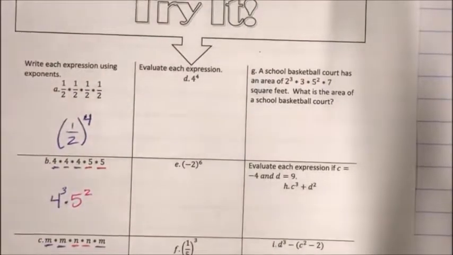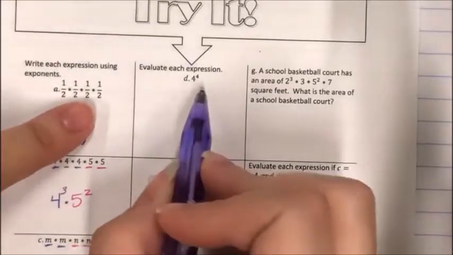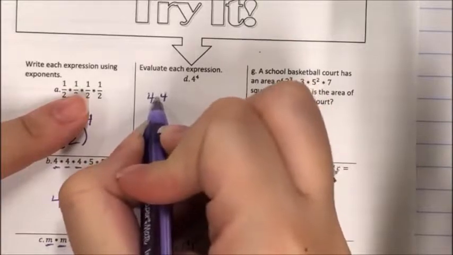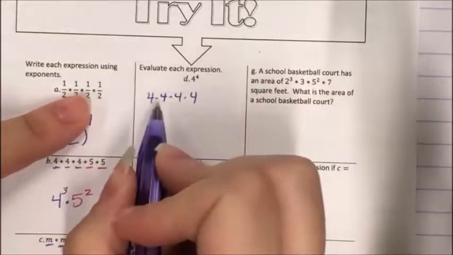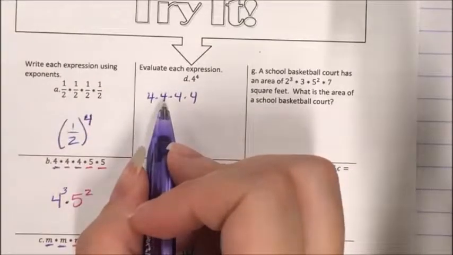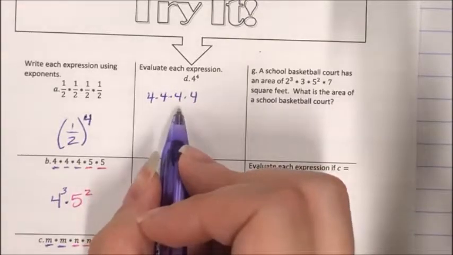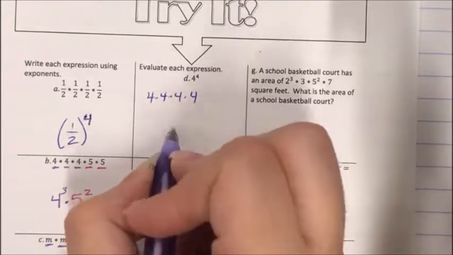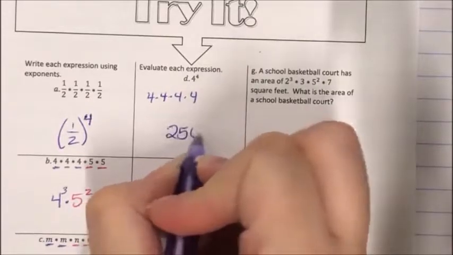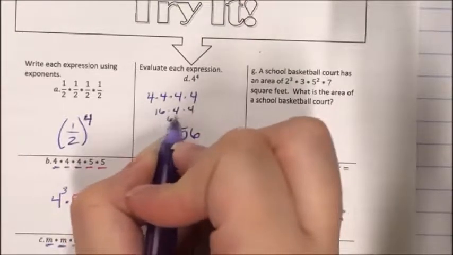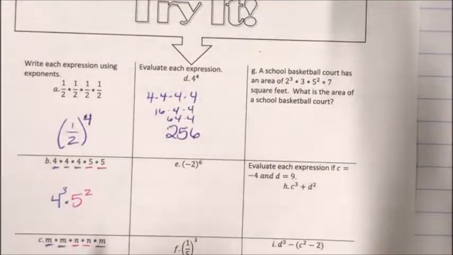All right, then for D, E, and F, it asks me to evaluate each expression. So that means I have to solve it. Evaluating means solve. So I have 4 to the 4th power, which is the same thing as saying 4 times 4 times 4 times 4. 4 times 4 is 16. 16 times 4 is 64. And then 64 times 4 is 256. So again, it's 4 times 4, so that's 16, 64, and then the 256.